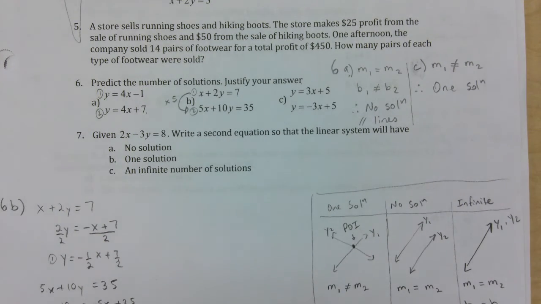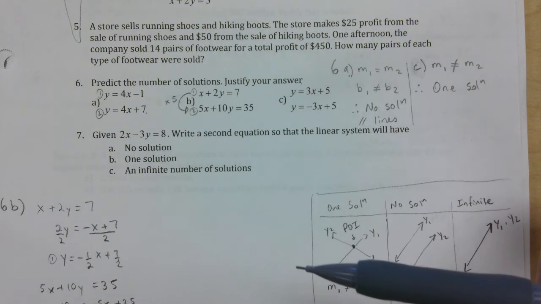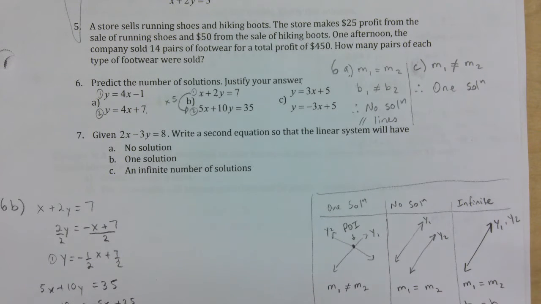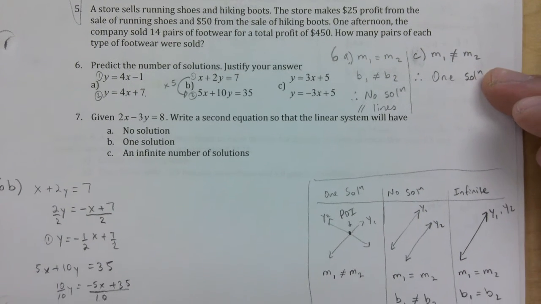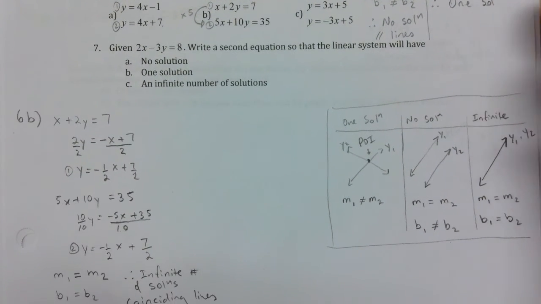Wakey, wakey. All right, I haven't done attendance yet. I know that. I'm just more interested right now in getting this done and making sure you understand before the test. Okay.